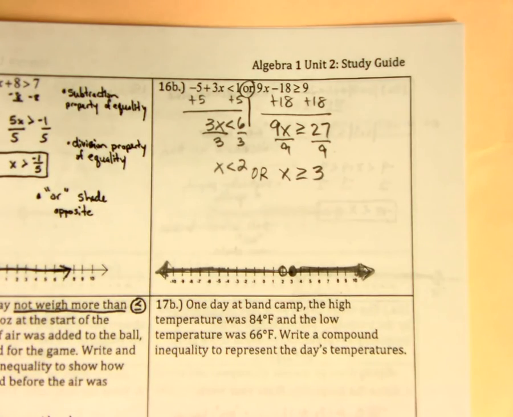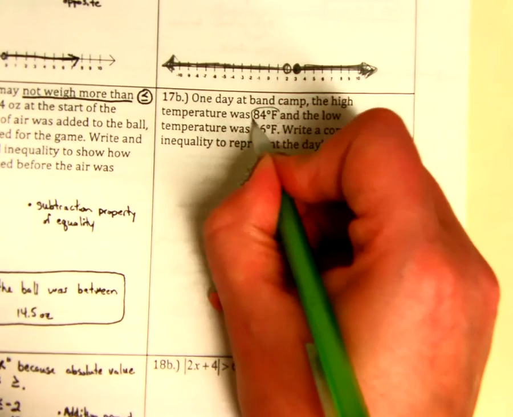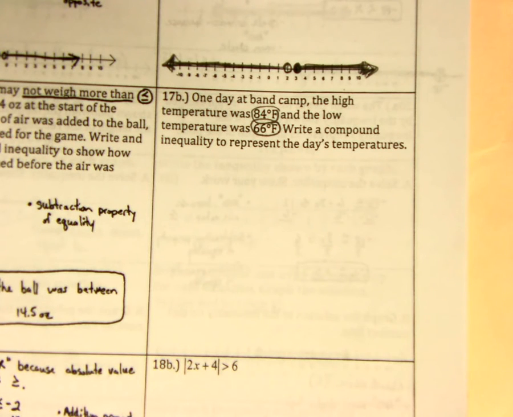And that is your solution to 16b. Okay, 17b. We're just going to write a compound inequality. One day at band camp, the high temperature was 84 degrees and the low temperature was 66 degrees. Write a compound inequality to represent the day's temperatures.